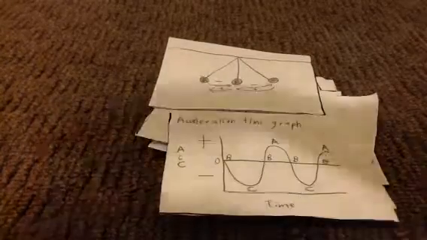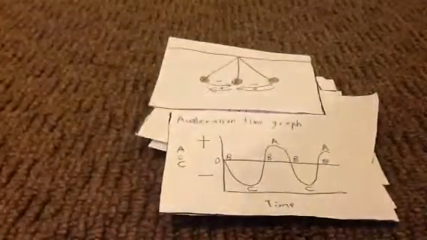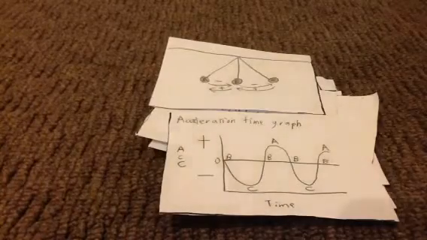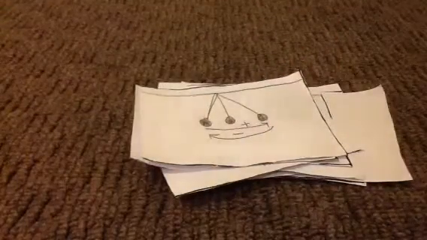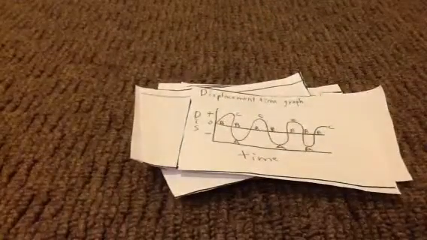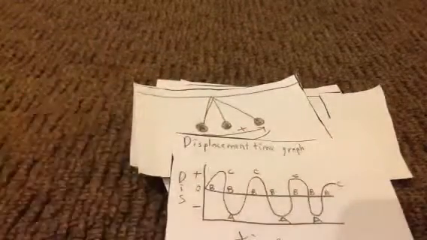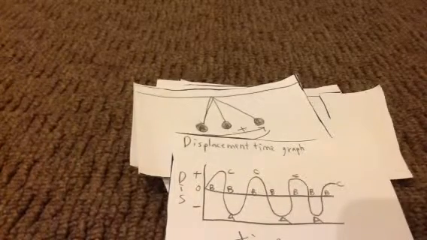The third and final one is displacement, which you all know is the distance from the middle of the swing. This motion can be depicted in this form, and this can be shown in the displacement time graph, which looks like this. It's up and down, sinusoidal as well.